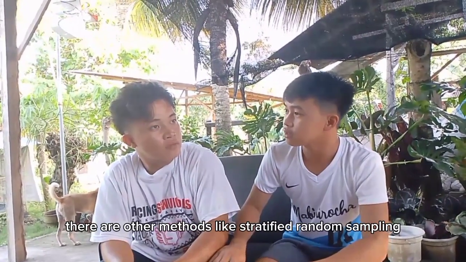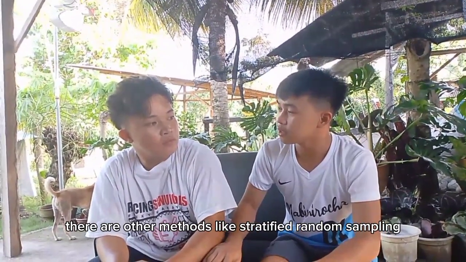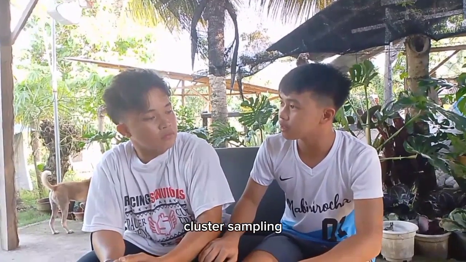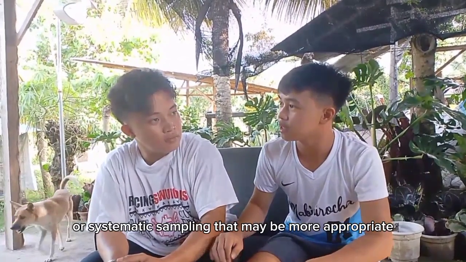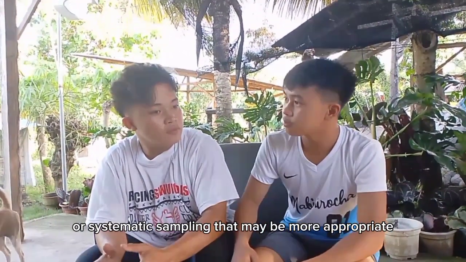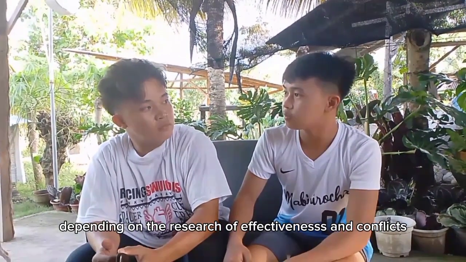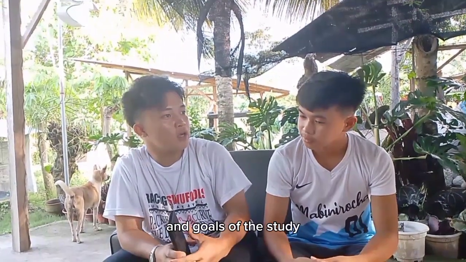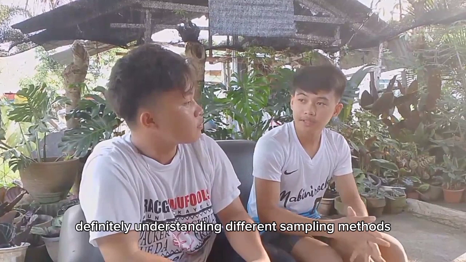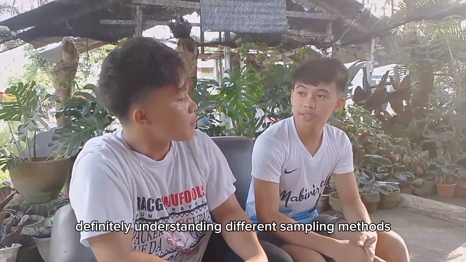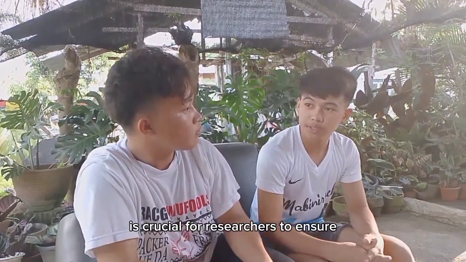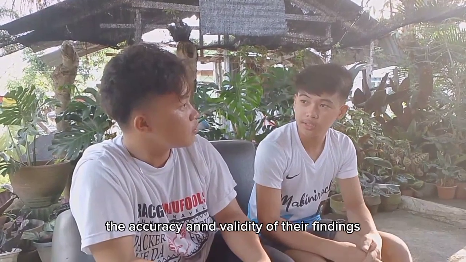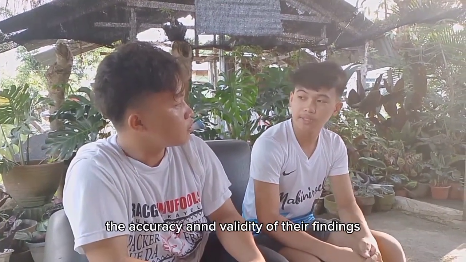There are other methods like stratified random sampling, cluster sampling, or systematic sampling that may be more appropriate depending on the research objectives and constraints. Makes sense. It's important to consider the specific context and goals of the study. Definitely, understanding different sampling methods is crucial for researchers to ensure the accuracy and validity of their findings.